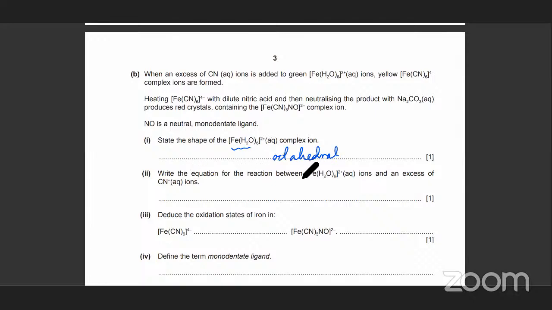Write the equation for the reaction between Fe(H2O)6 and an excess of CN minus ions. You can see over here the formula, you've got 6 CNs as well. Now you just have to write an equation for ligand exchange. It's going to be Fe(H2O)6 3+, with 6 CN minus coming in.